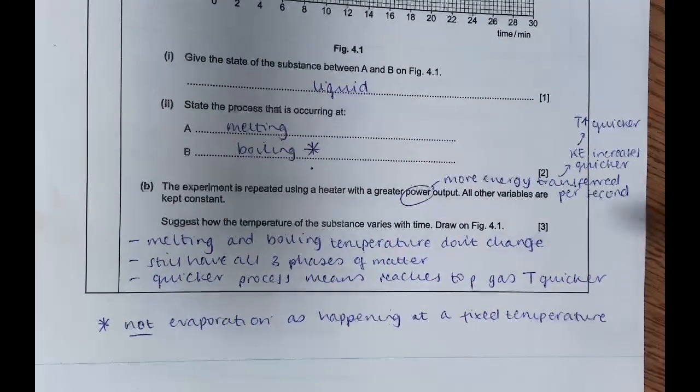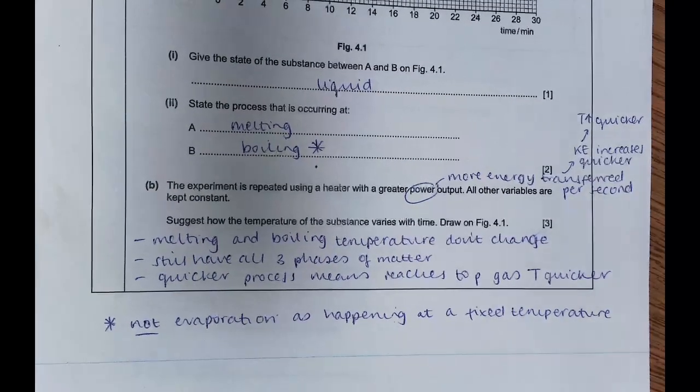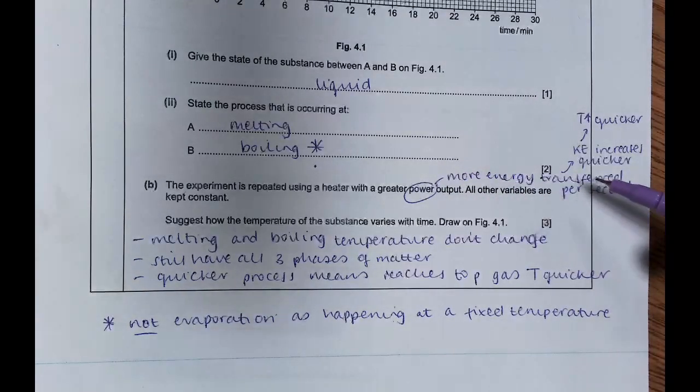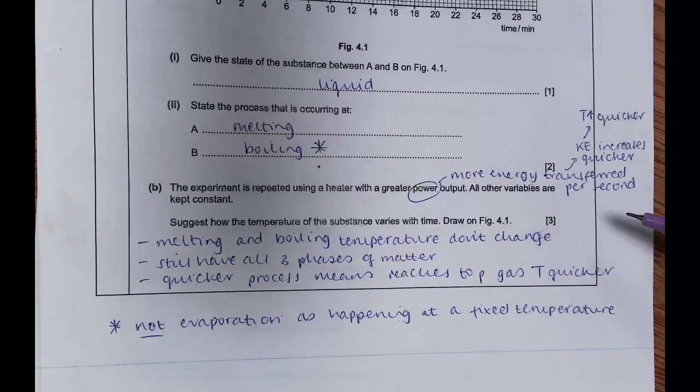This next bit is not so straightforward. The experiment is repeated using a heater with a greater power output. Highlight the key words. That tells me that there is more energy transferred per second. Okay, that means that the heat energy is going to be transferred into the substance and the kinetic energy is going to increase quicker.